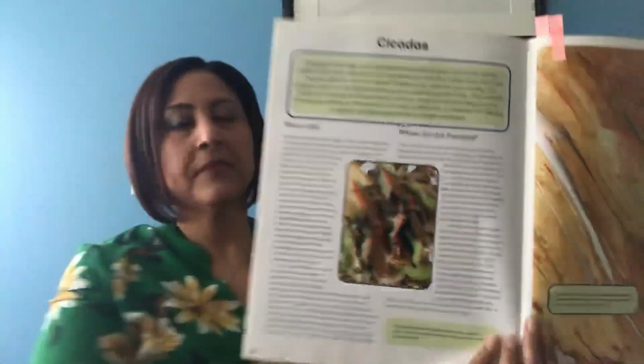Okay. So let's read about cicadas. And as I read about cicadas, let's see what kind of clues we get from cicadas. Are they a social bug? Or do they seem like they are not a social bug?